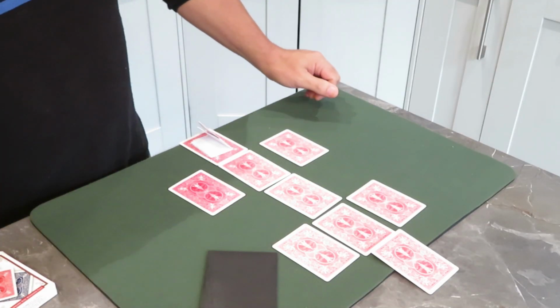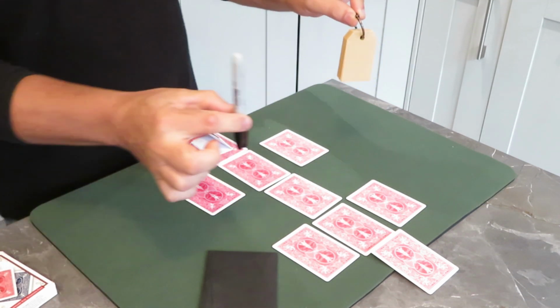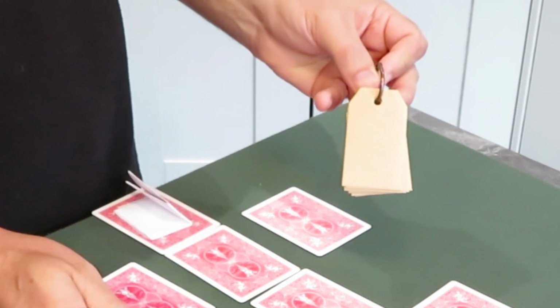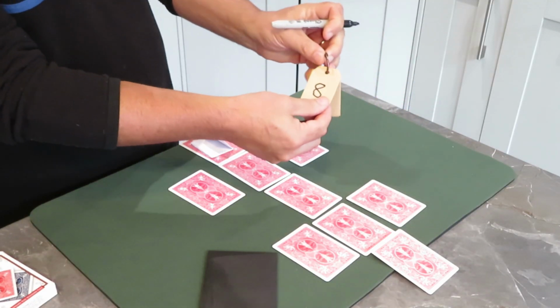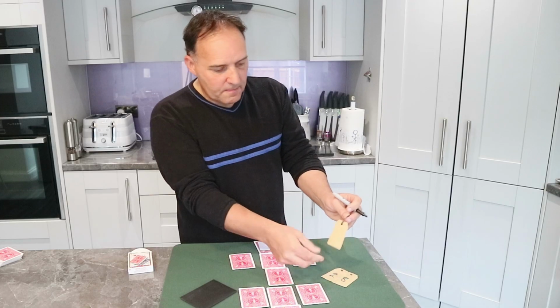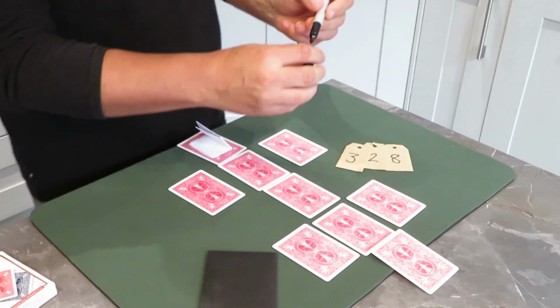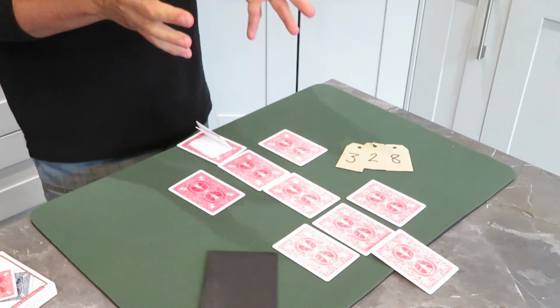What I'd like you to do is, if I give you these bits of paper and a pen, I'd like you to write a single digit on here. An 8. And a third one as well. So we now have 3 supposedly random numbers that you've chosen.